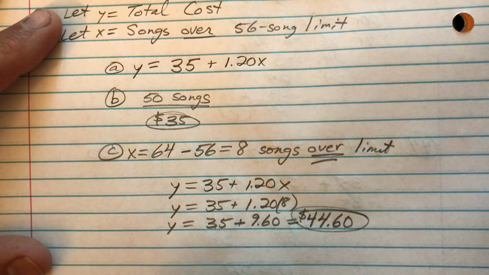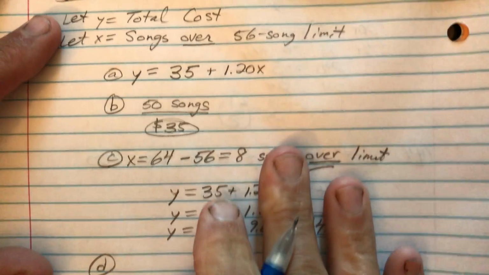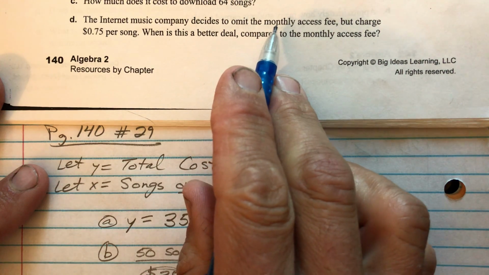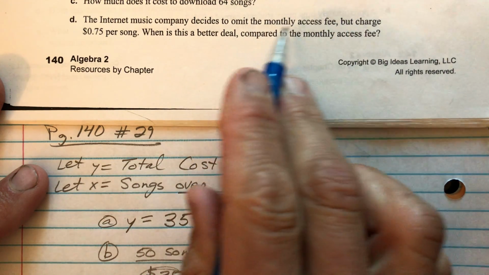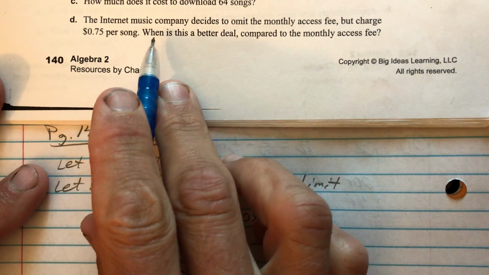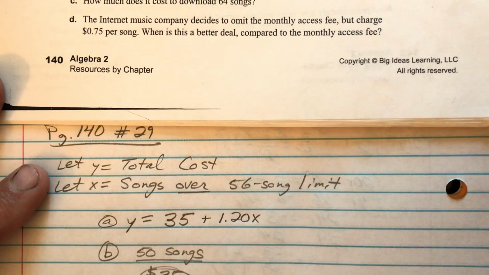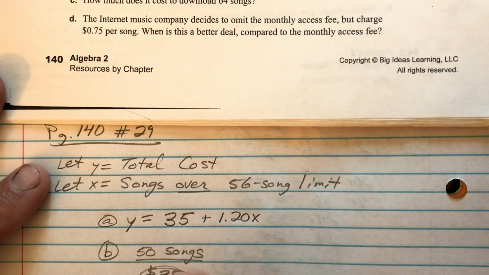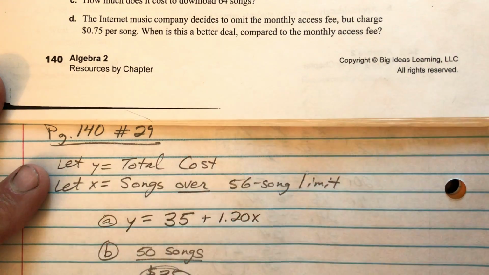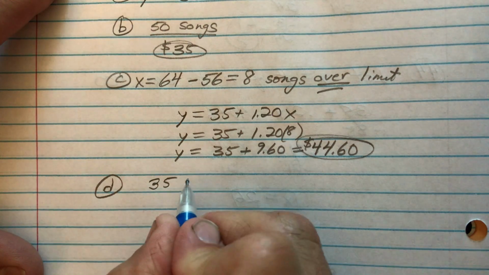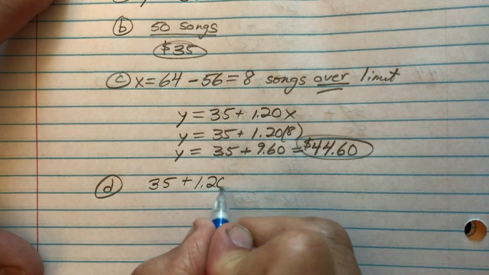And then finally, part D, it says the Internet Music Company decides to omit the monthly access fee, but charge 75 cents per song. When is this a better deal compared to the monthly access fee? So there's no monthly access fee. Well, the one that had the monthly access fee, remember, that was $35 plus $1.20x.